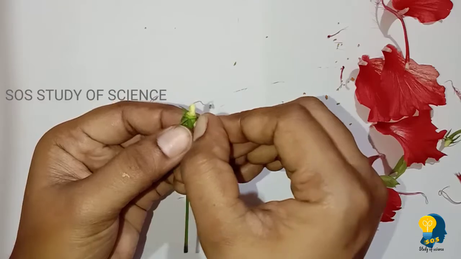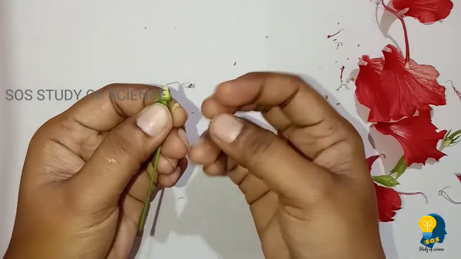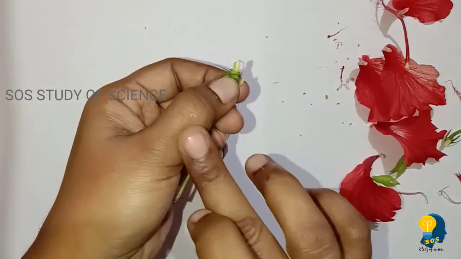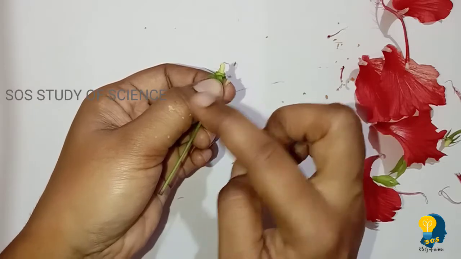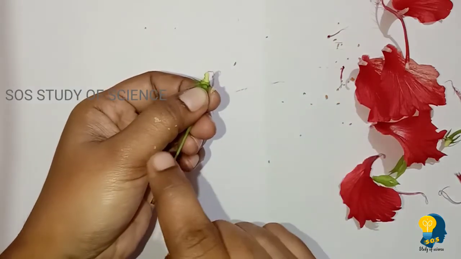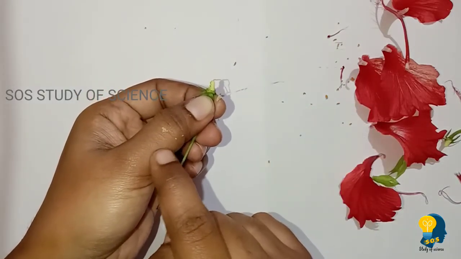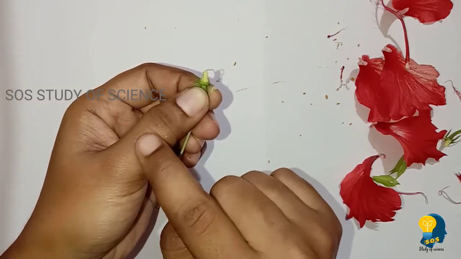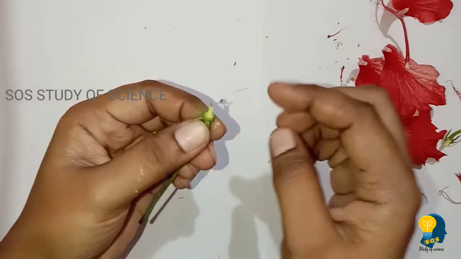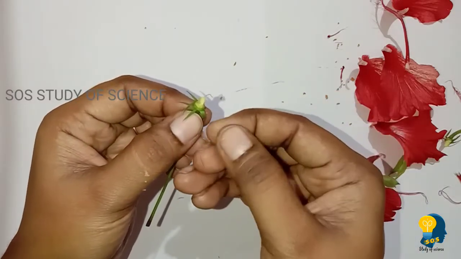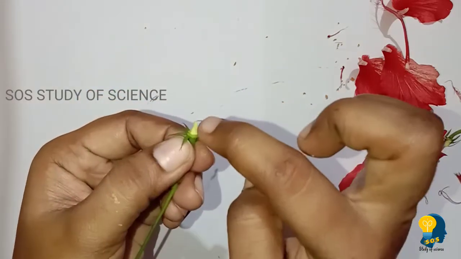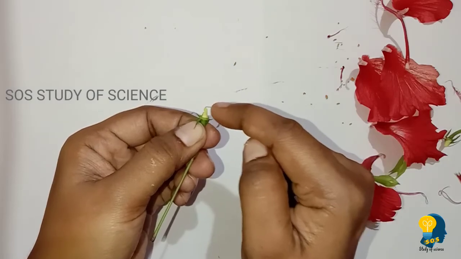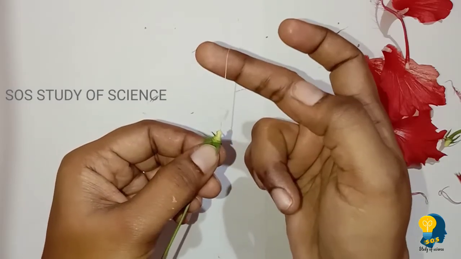You can also take a hibiscus and slowly open the below part. You can see the grain-like structure. Can you identify the grain-like structure? And these grain-like structures are called the ovules. The grain-like structures, can you identify? So these grain-like structures are called the ovules. Ovules are present in the ovary. So this part is there, no? This part is called the ovary. Ovary is the female part.